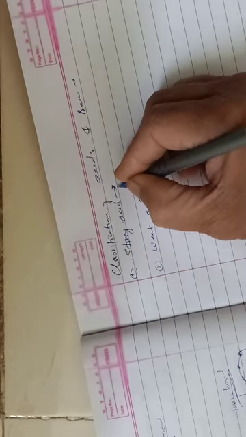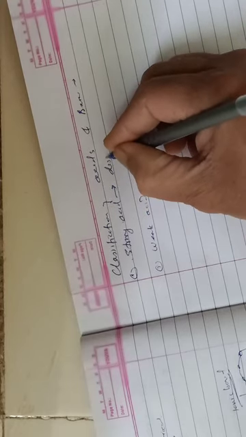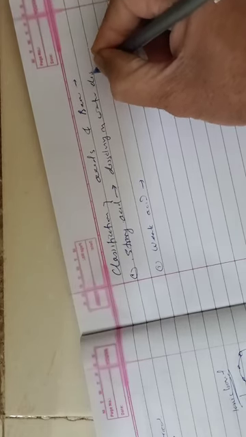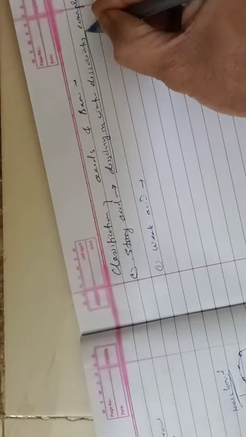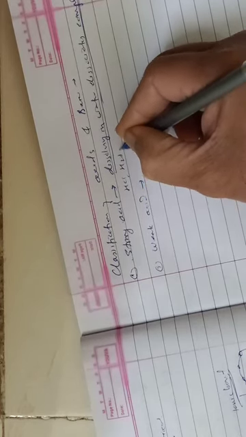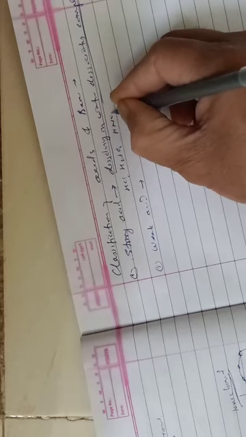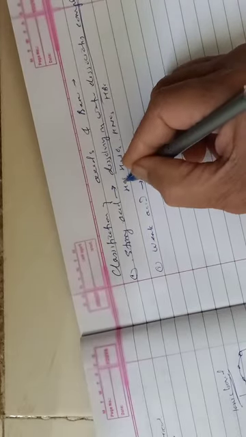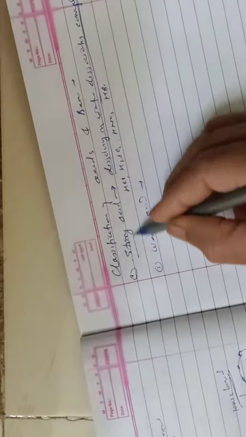Which is called a strong acid? When it is dissolved in water, it dissociates completely. That is the most important. Dissociate completely. Those acids are called strong acids. HCl, H2SO4, HNO3, HBr in water dissociate, means they form both ions separately. That's why they are strong acids.